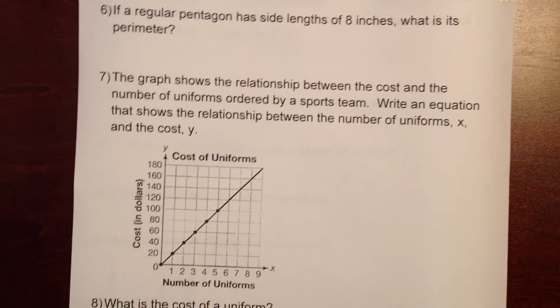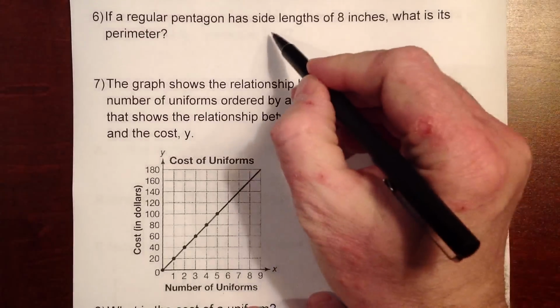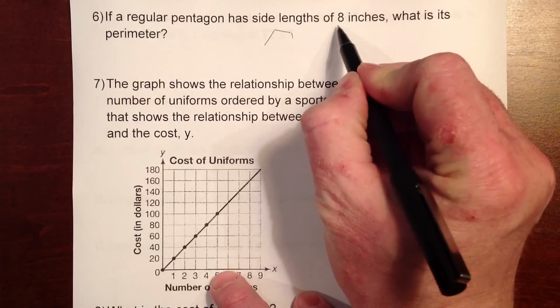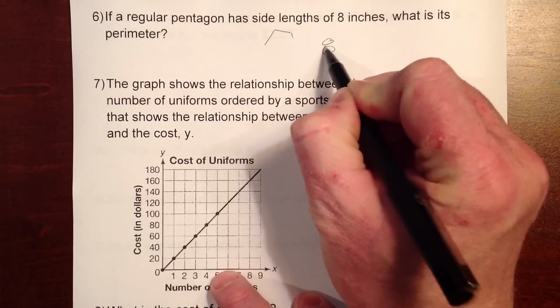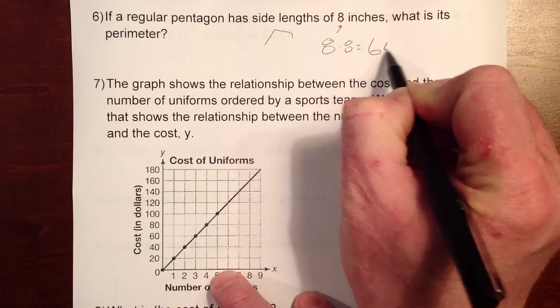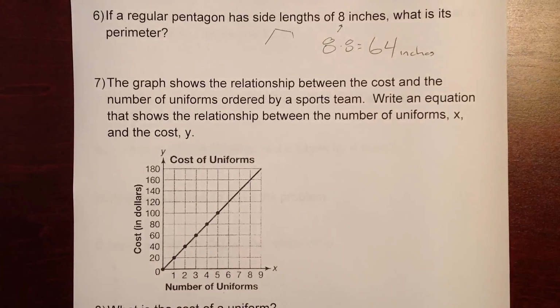You're also going to have to think outside the box here and know your shapes. If a regular pentagon has side lengths of 8 inches, what is the perimeter? Well, you can either draw this out, draw yourself an octagon which has 8 sides. You can say, well, an octagon has 8 sides times the 8 inches here. That will equal 64 inches. I may ask you about a pentagon. I may ask you about a hexagon, which is a 6-sided shape, and so on.